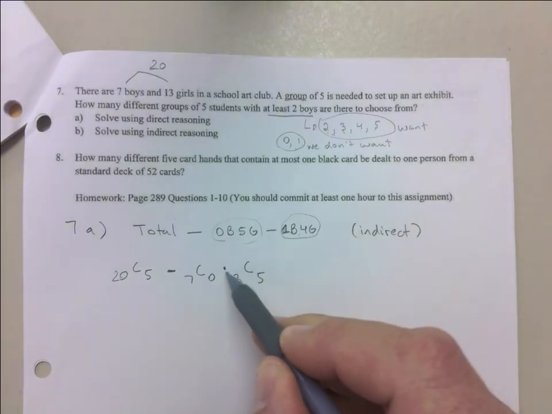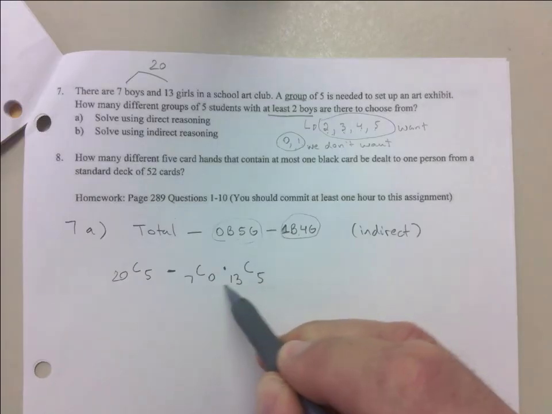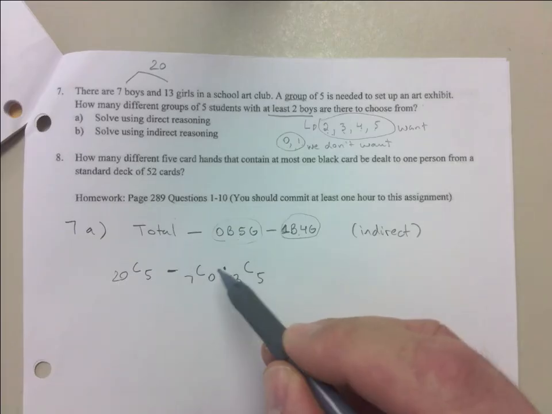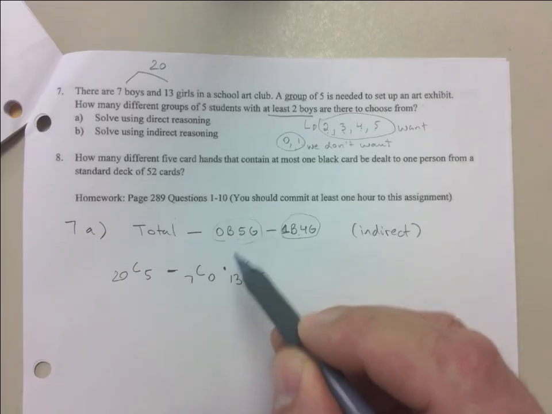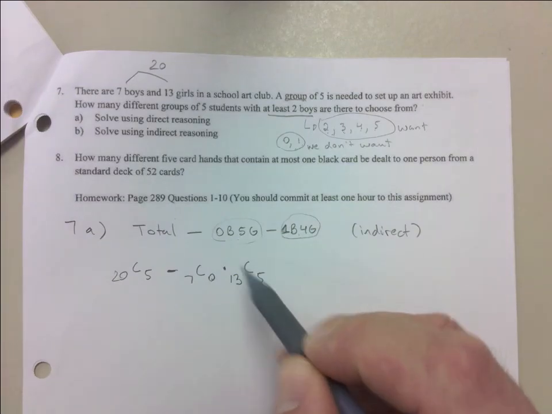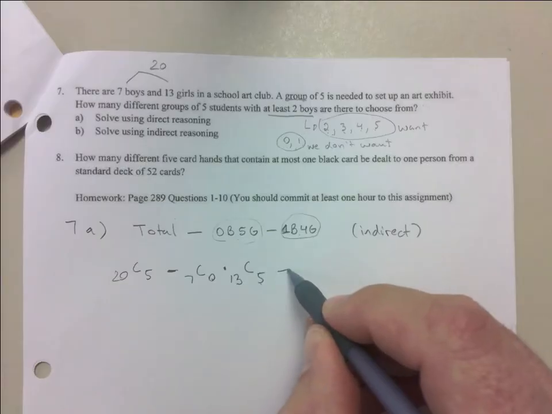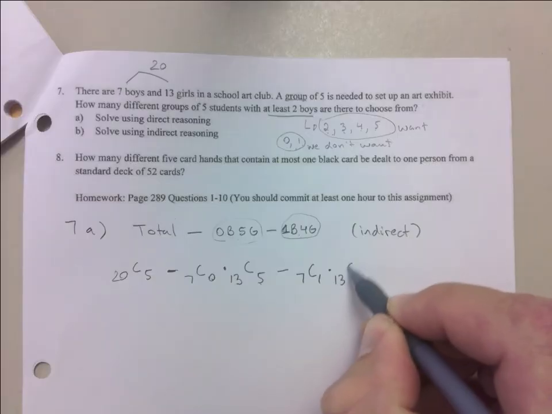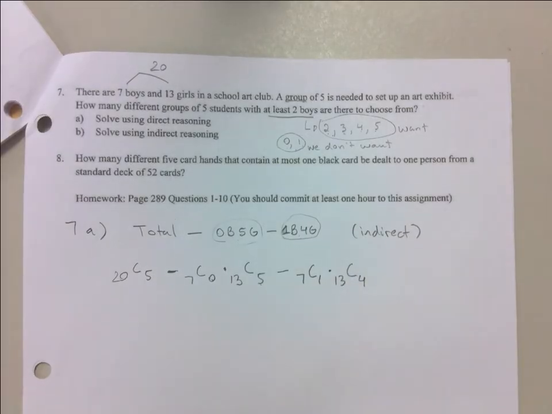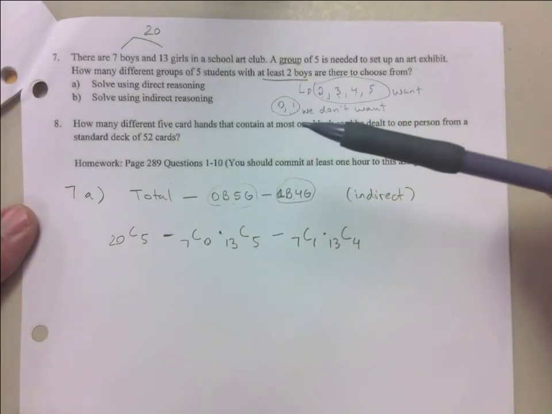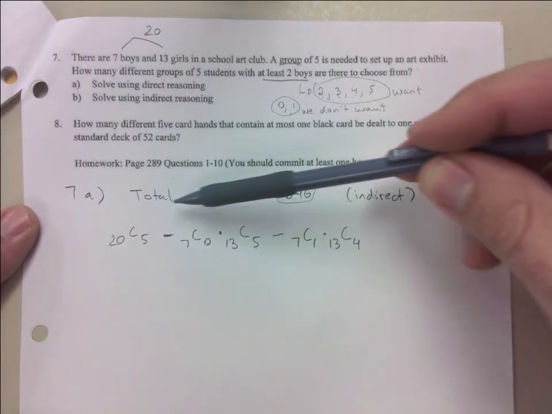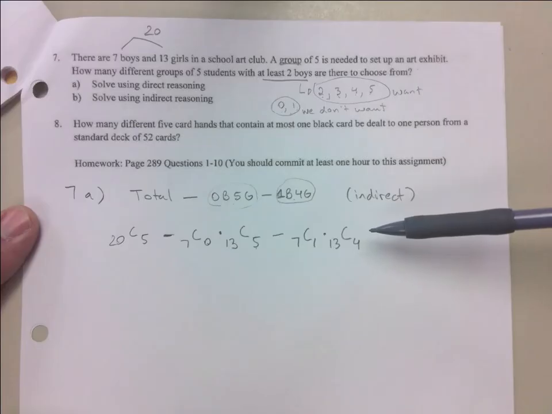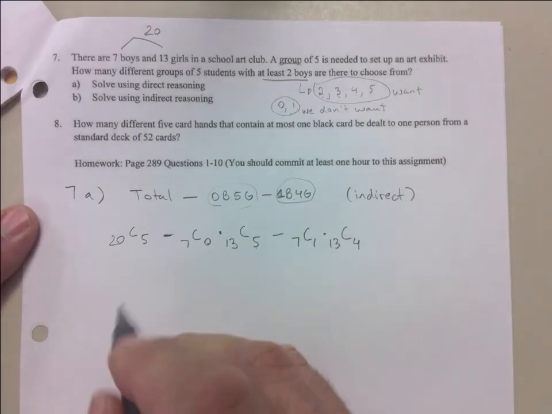Students do all kinds of wonky things here. Sometimes they go plus, they add them up. But usually in this case, we go minus. We got to have 0 boys and 5 girls in this case. Minus 7 choose 1 and 13 choose 4. I'm a strong believer in writing out what you're going to do first and then doing your combinations. Because if you don't, you will lose track, okay? And you're like, what's happening here?